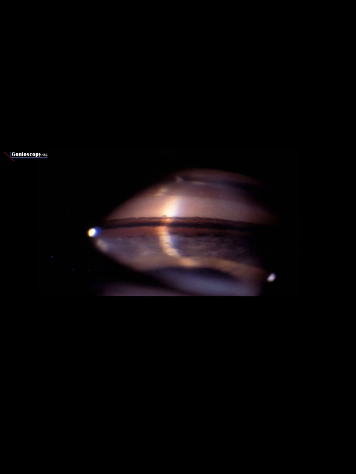Patient with pigment dispersion, so this is an E, extremely deep. This is all ciliary body face right here, way more than 50 degrees, concave, 4+ pigmentation. So E60C4.